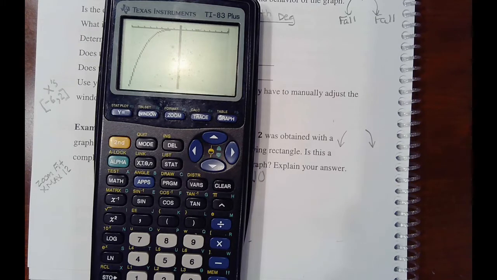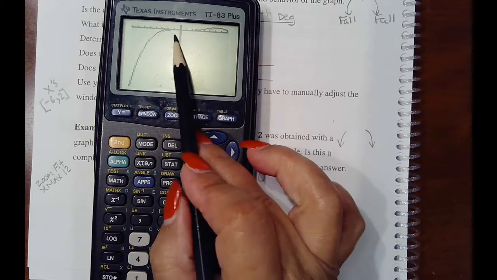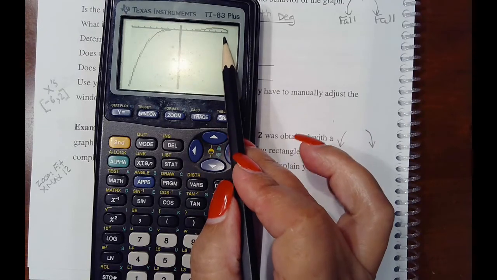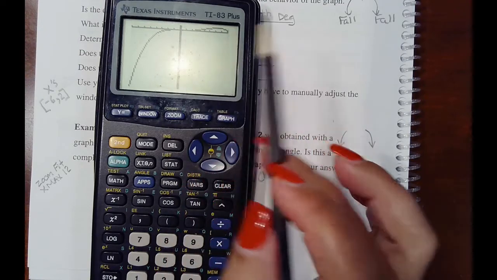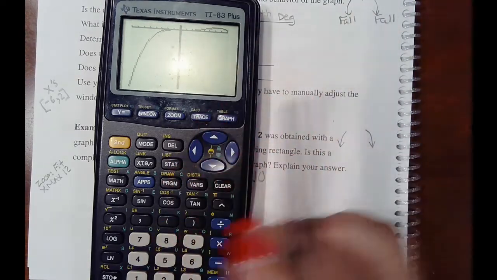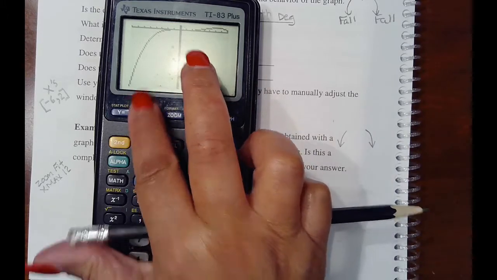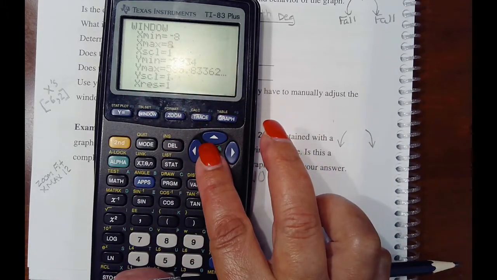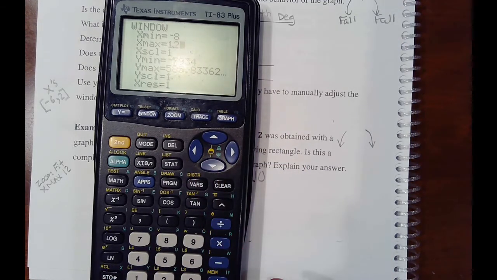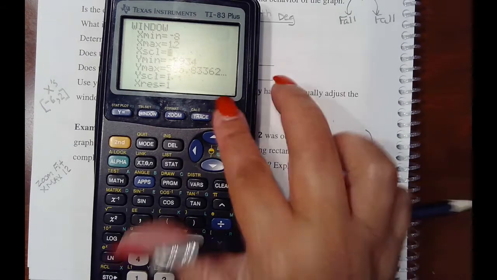You can get an idea of it, yeah, it does have two ends, and you still can't see it. This doesn't even go far enough. I'm going to let this go all the way out to 12. So I'm going to do a window of X max. Let's see where it's at right now. It only goes to 8. Let me give it some more room on that side so we can truly see that both ends come down.